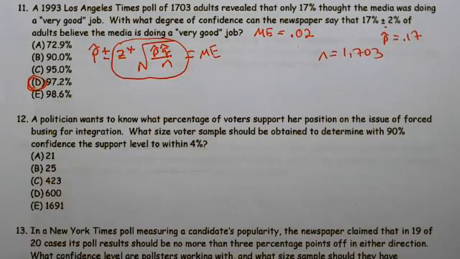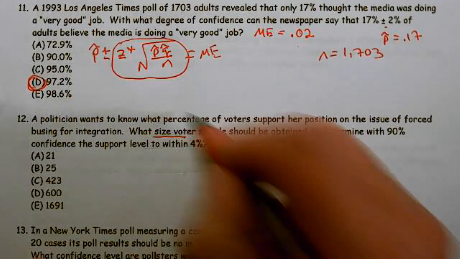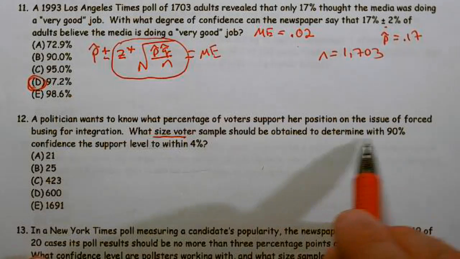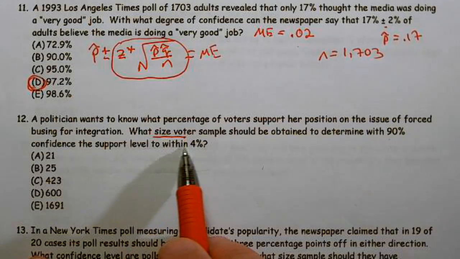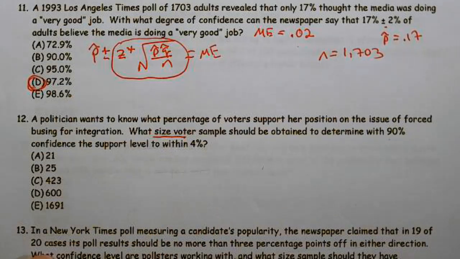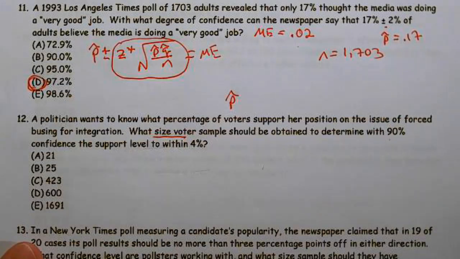All right, this is number 12. A politician wants to know what percentage of voters support her position on the forced busing for integration. What size voter sample, so we're looking for an N, should be obtained to determine with 90% confidence the support level to plus or minus 4%. I don't have a p-hat estimate in this case.